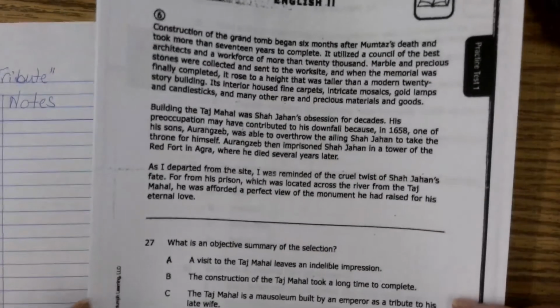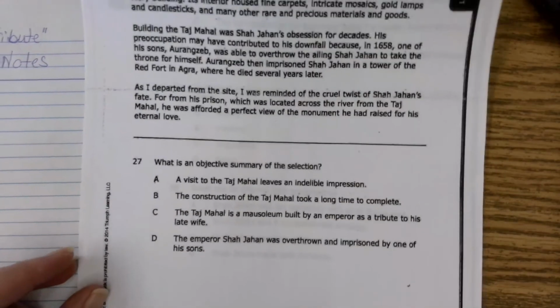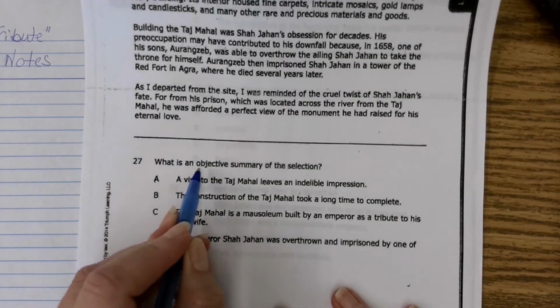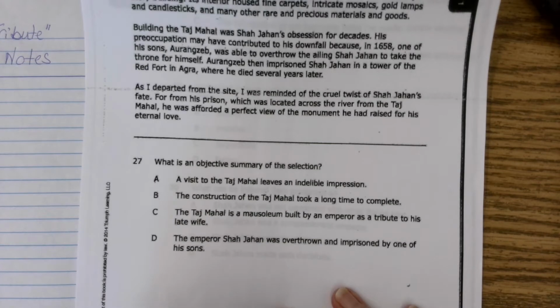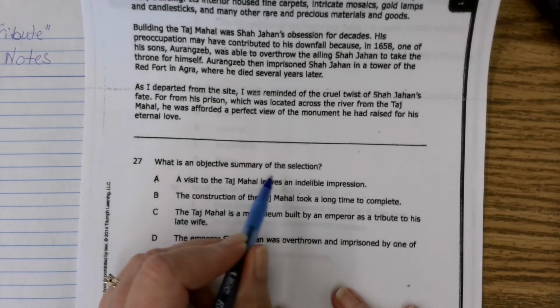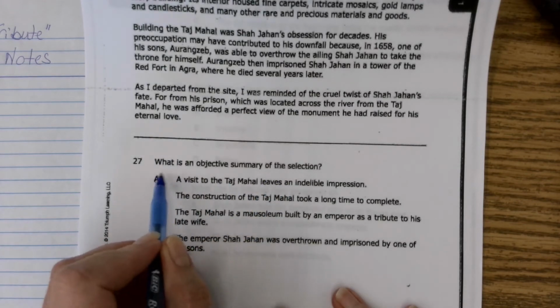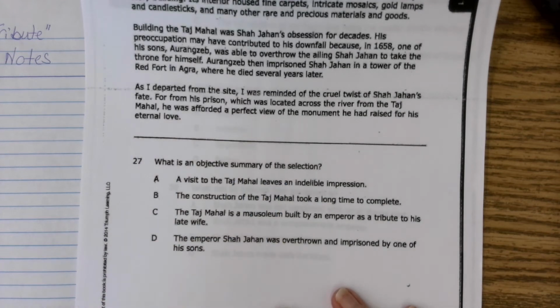So I'm going to try to do a split screen here. Your first question: what is an objective summary of the selection? So what you're going to do in your notes is you're going to write the key words from the question. We do not expect you to write the entire question. Do not write the entire question. That will take you too much time. You're just pulling the key words.